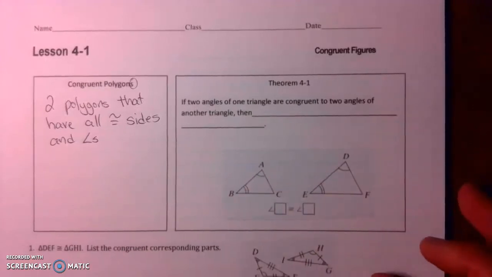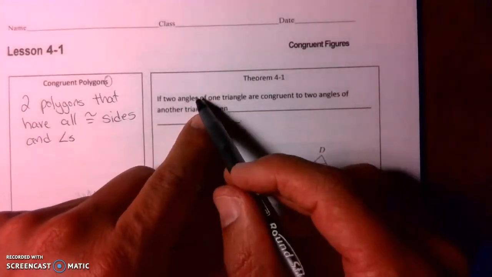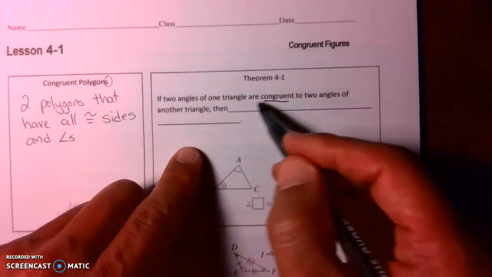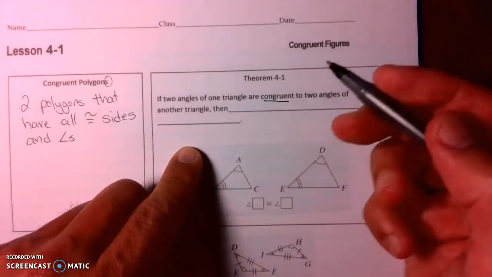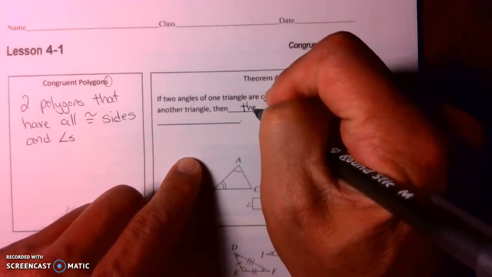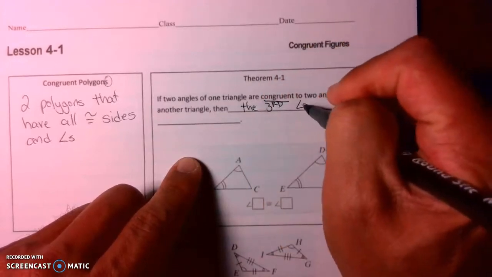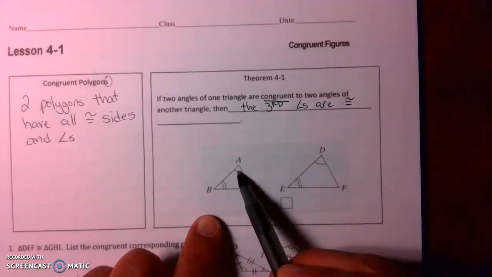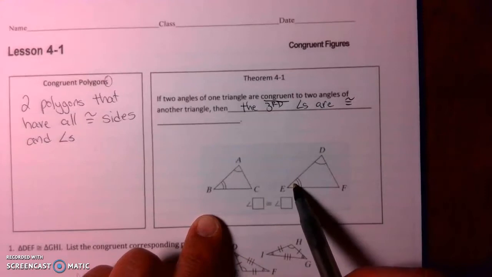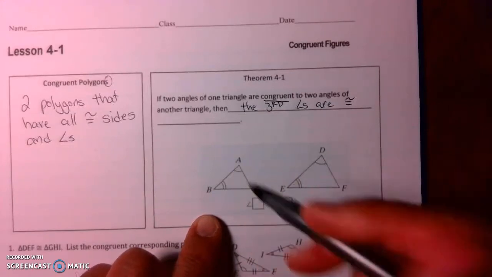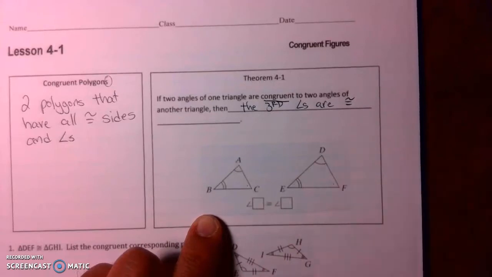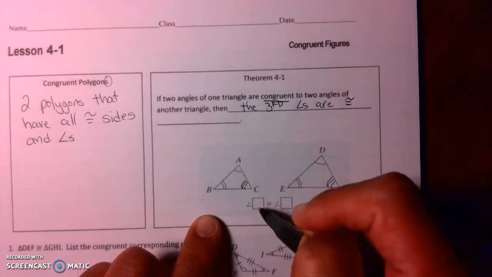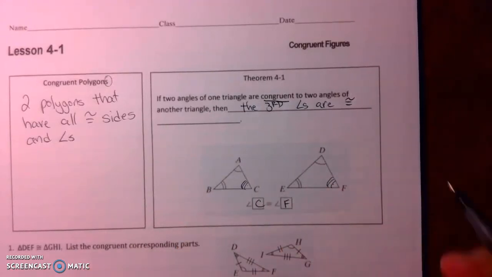Okay, 4-1 here. This is talking about triangles. If two angles in one triangle are congruent to two angles of another triangle, then the third angles are congruent. So basically, if angle A and D are equal, and angle B and E are equal, well, all triangles add up to 180. So whatever this remaining angle C is and this remaining angle F, they must be congruent. So if two of the three angles are congruent, then the third angles must be congruent. That is 4-1.